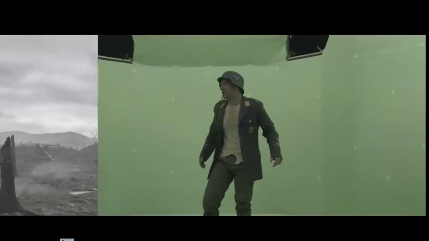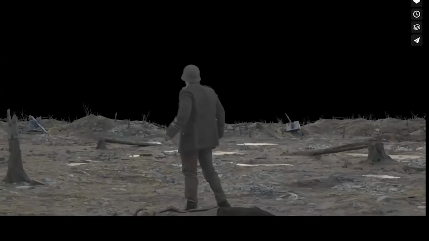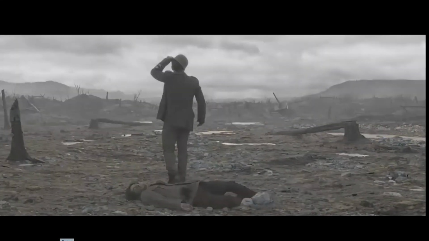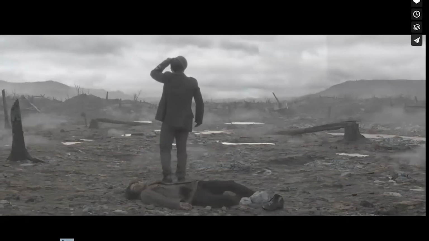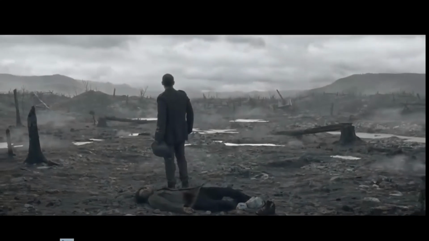So let's have a look at this breakdown. So green screen shoot, keying, creating the environment, obviously tracking, creating the environment in Nuke's 3D, being able to do these projections.